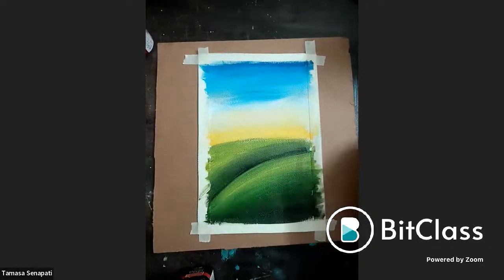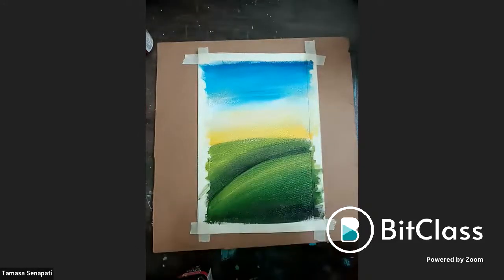Up to this point, is it clear to everyone? This land portion and all.